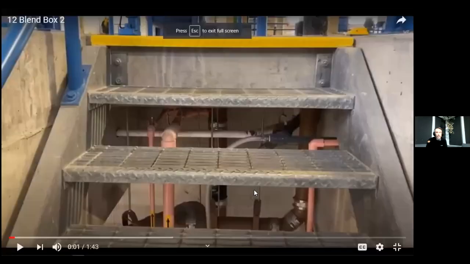Okay, perfect. Let me get rid of this one. Okay, I'm going to share my screen again. And let's go full screen here. Okay, let me know if you can see that. You should see a set of stairs with a yellow bar at the top. Give me a thumbs up if you can see that.